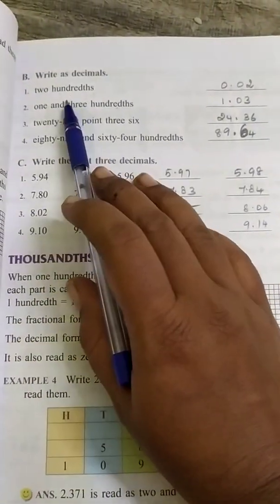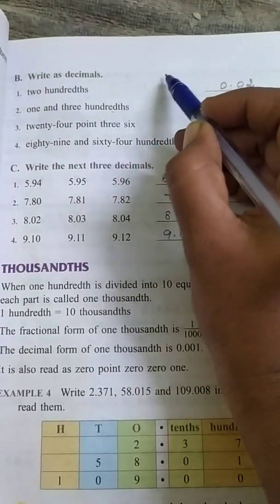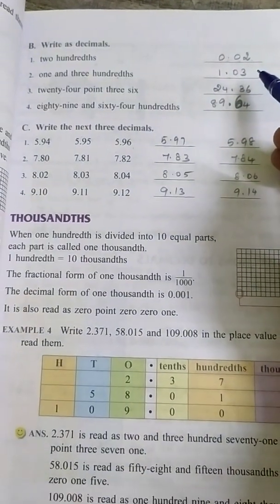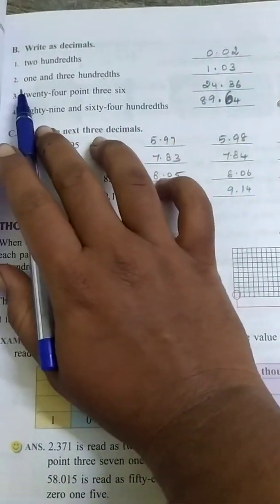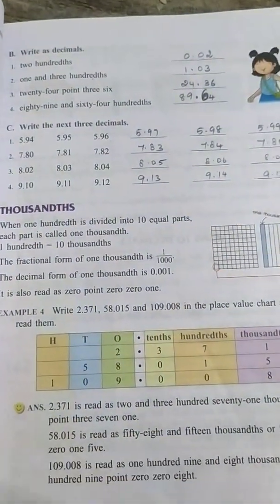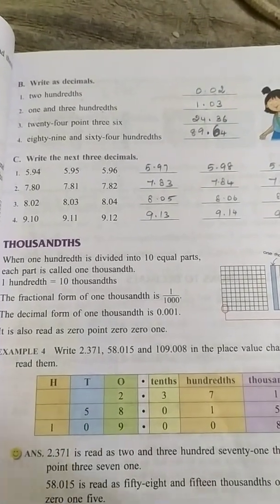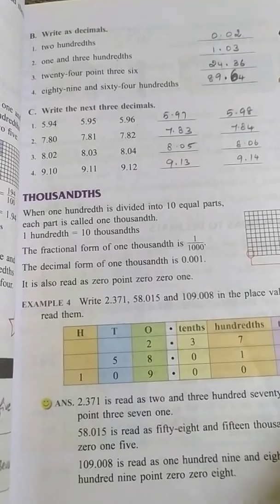Write as decimal 2/100. So 2/100 can be written as 0.02. 1 and 3/100. 1 means before the decimal point. So writing 1. After the decimal point you don't have a tenths digit. So the tenths digit is 0 and the hundredths digit you have written 3.